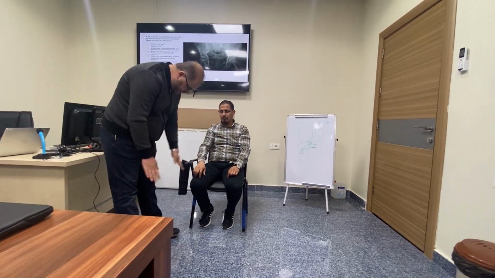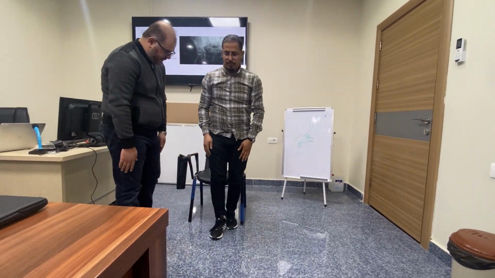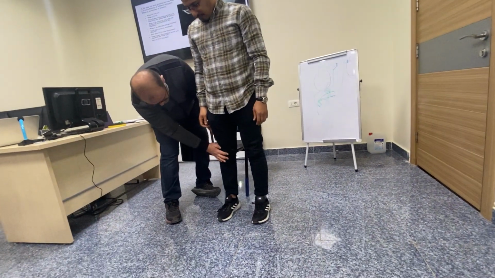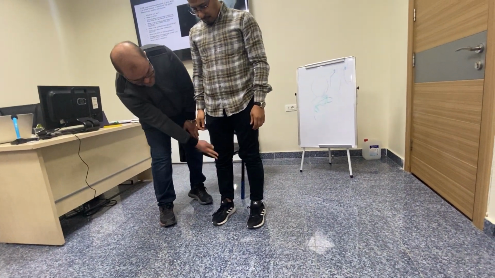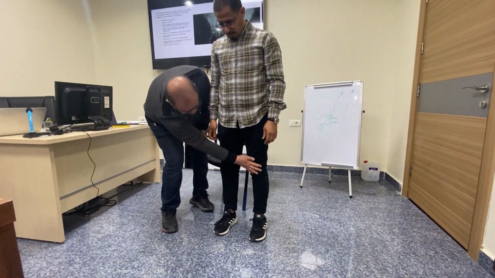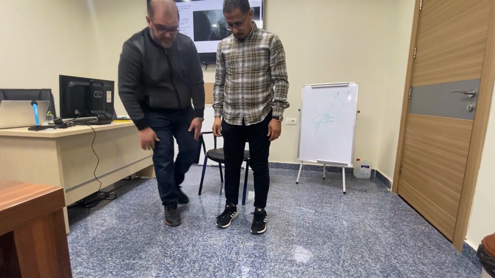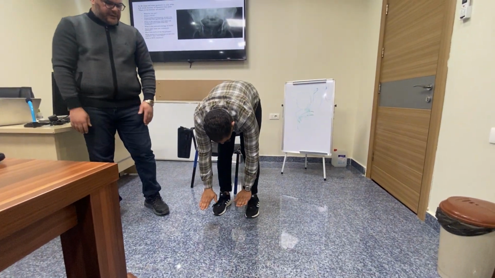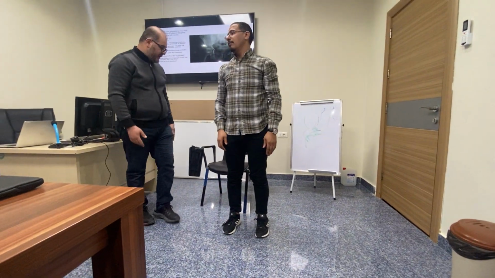Okay, then straighten your leg. It's better to be done with a good exposure, looking for knee hyperextension bilaterally. This is, I wouldn't say 3. This is a 3. This one is not hyperextending. Okay, so his Beighton score is 3, so he's not hyperlax.